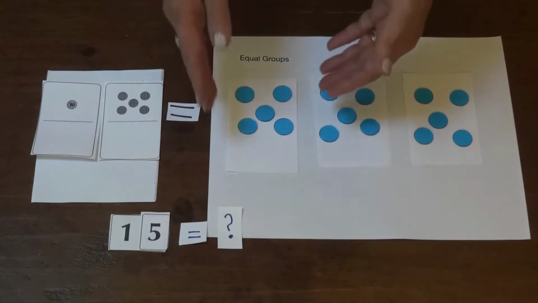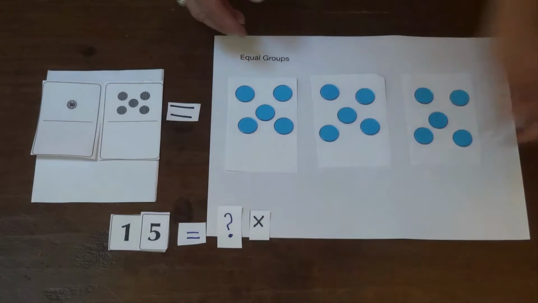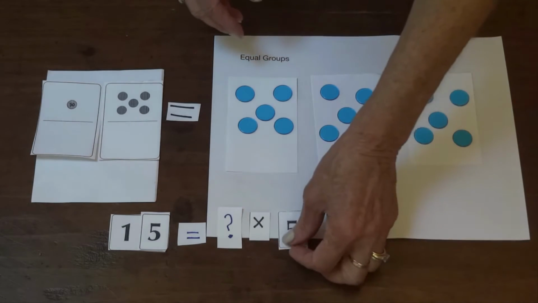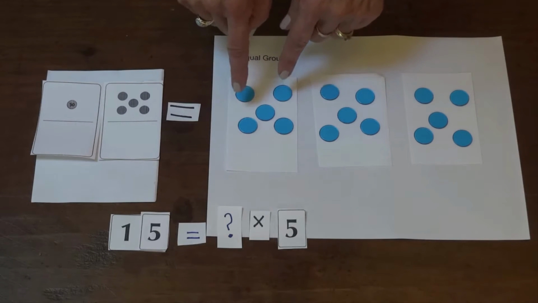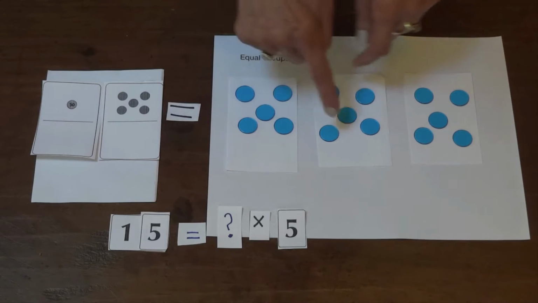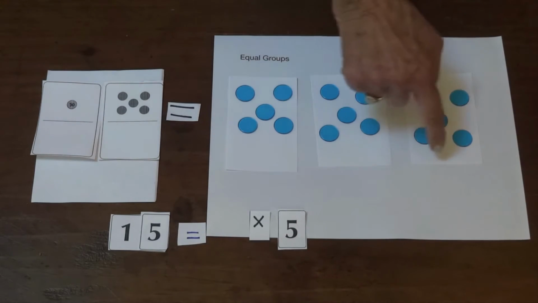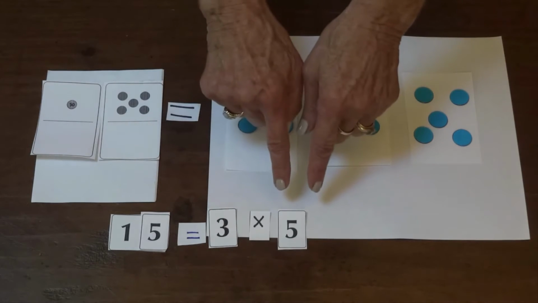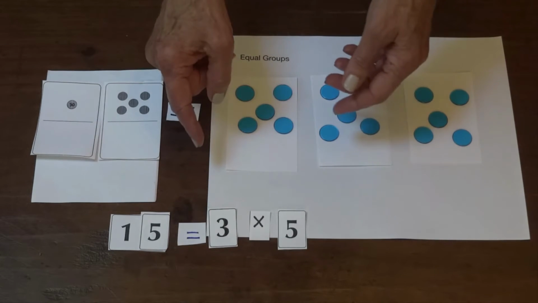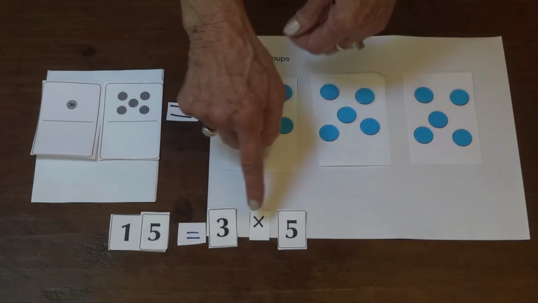We knew that we needed some number of groups, but we knew that we were going to say times 5 because we understood that there's 5 in each group. Well, we counted by 5s, 5, 10, 15, and we saw that we needed 1, 2, 3 groups of 5 to make 15, or as a mathematician would say it, 15 equals 3 times 5.